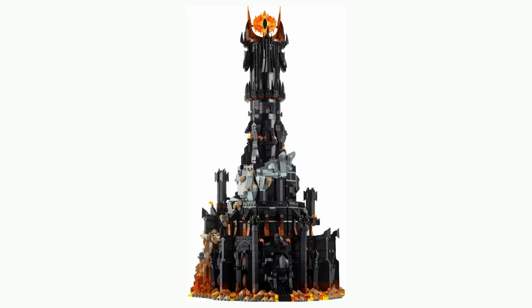When I first saw the Barad Dur set, I freaked out because everyone on here knows by now that I love the Lego Batman movie. It's my favorite movie. And one of the Phantom Zone villains is Sauron, or the Eye of Sauron. We haven't seen that in Lego before, but it is kind of an important character in the story.